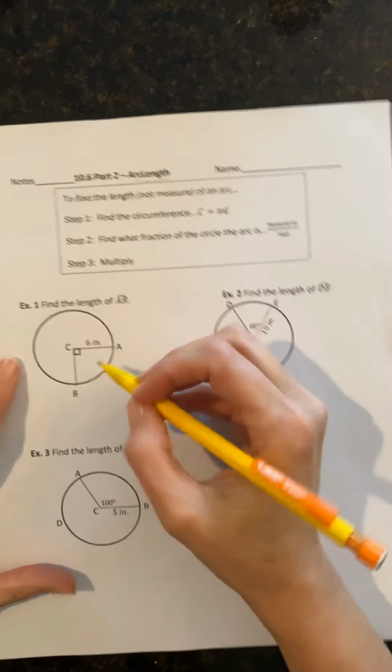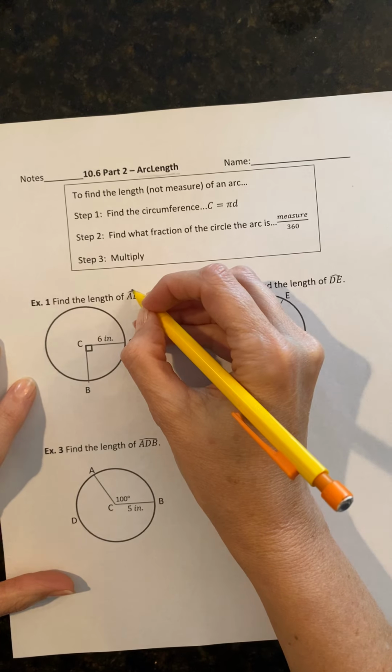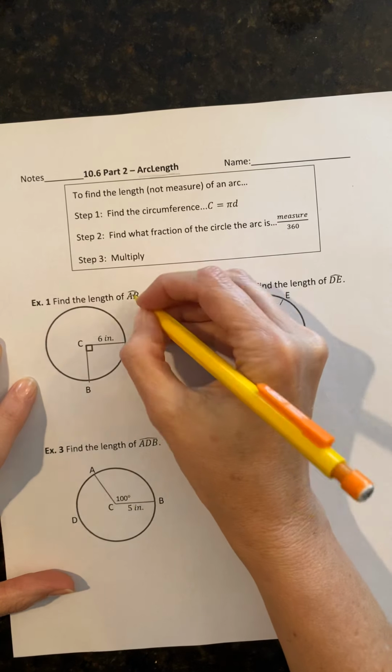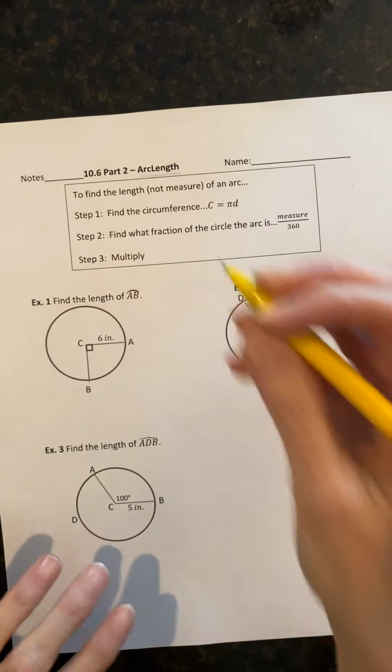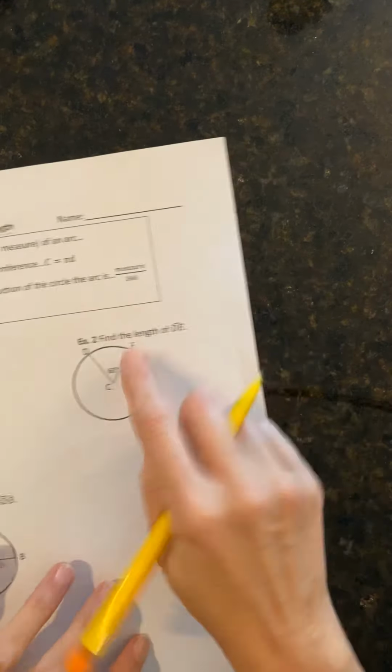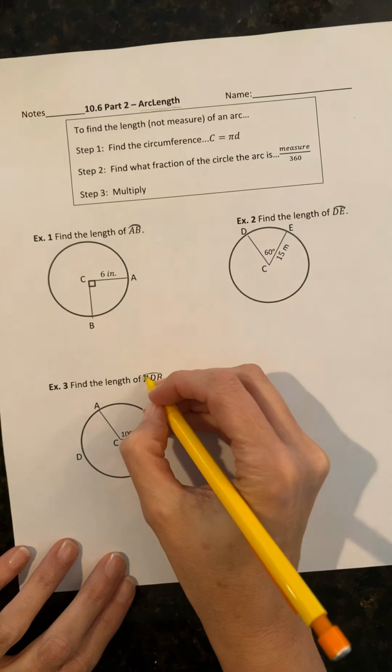All right. Now we're going to find the length of arc AB. Remember, I was telling you that it looks kind of pointy on this worksheet, but it's really curvy, like an umbrella. I just didn't have that symbol to choose. So all of these that look a little pointy are supposed to be curved instead.